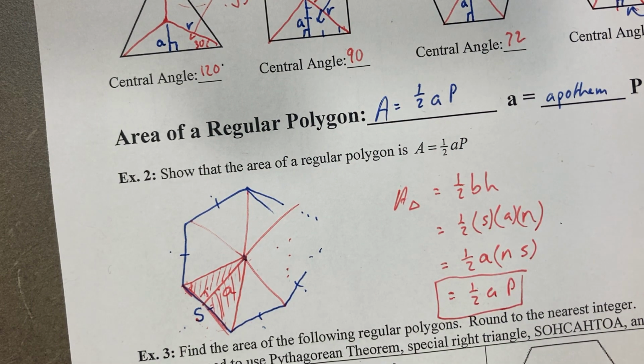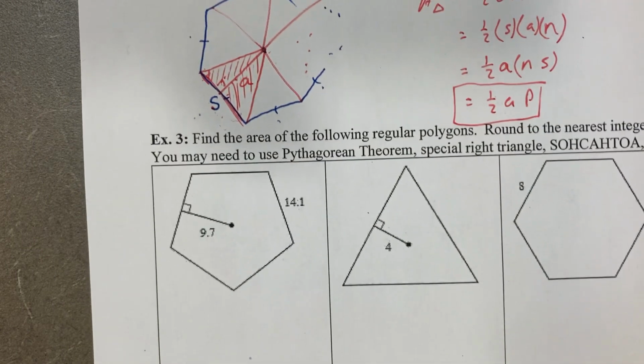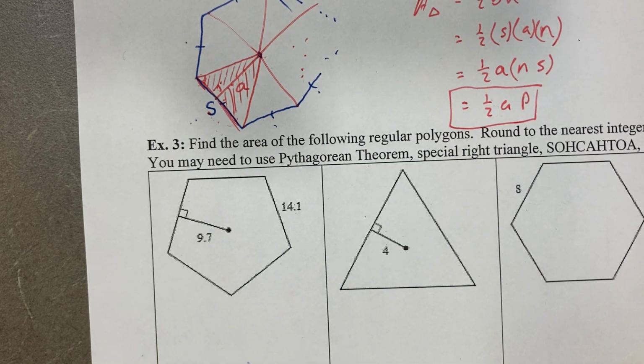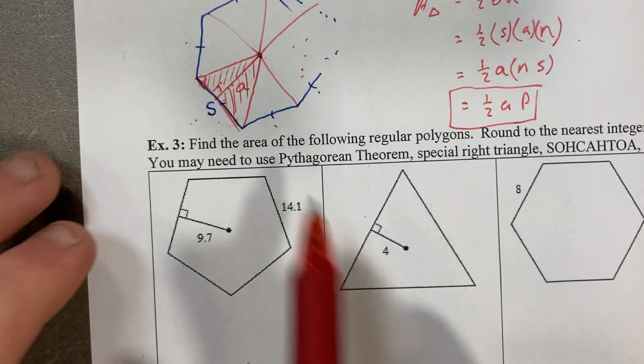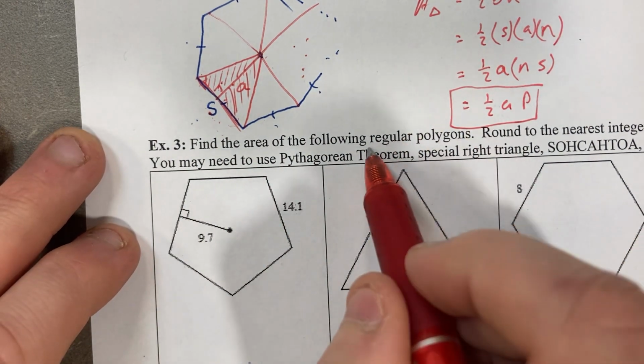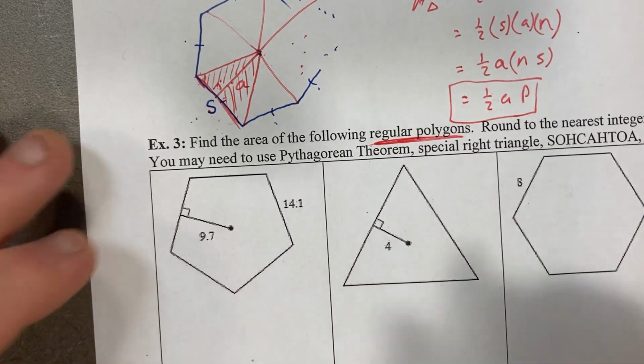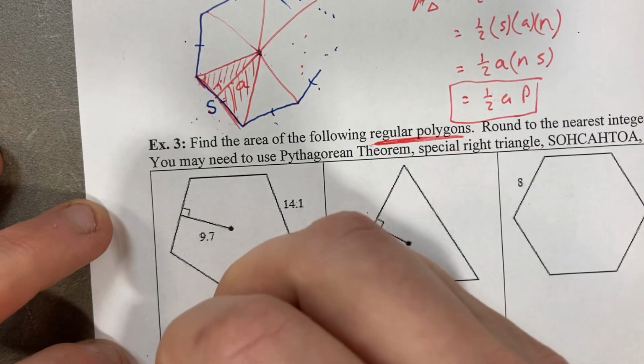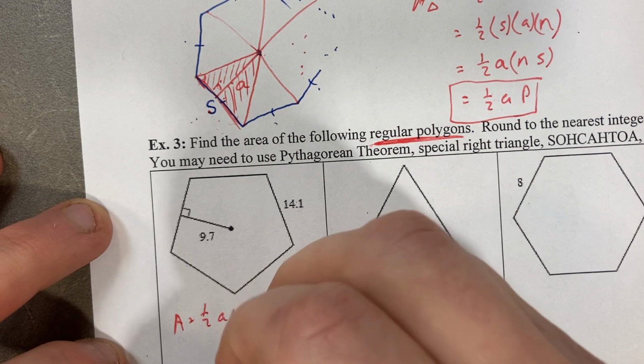All right, example 3. We are finally going to do a problem. This is about as basic as it gets. This is just plugging in. I call this an easy one. Find the area of the regular polygon. That's the word we're looking for. And here we go. Area equals 1/2 apothem times perimeter.